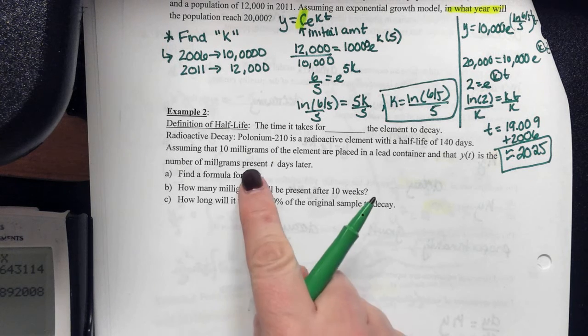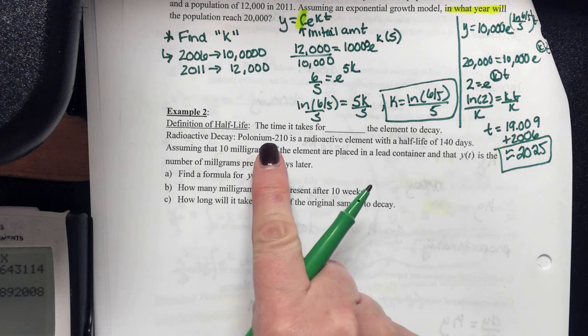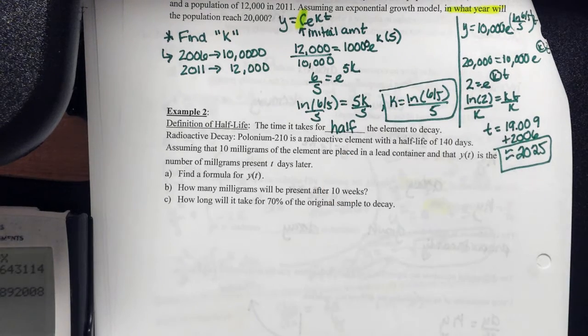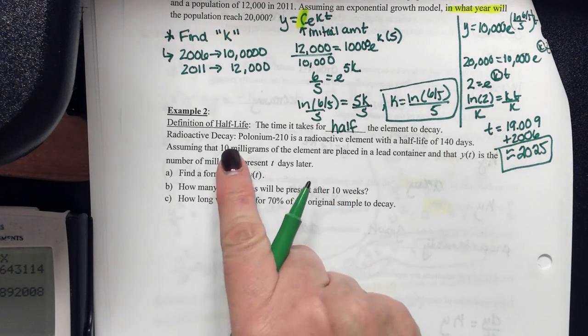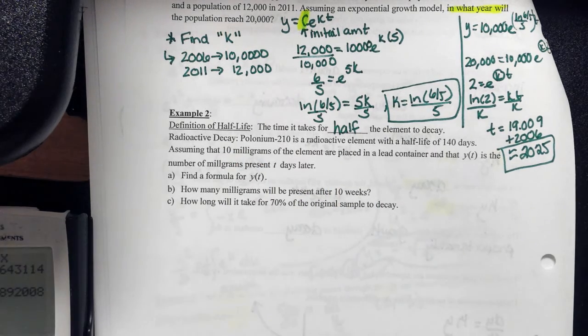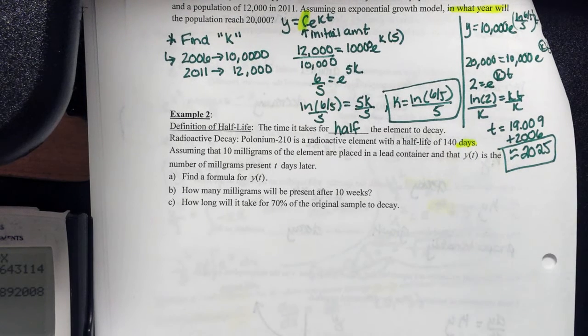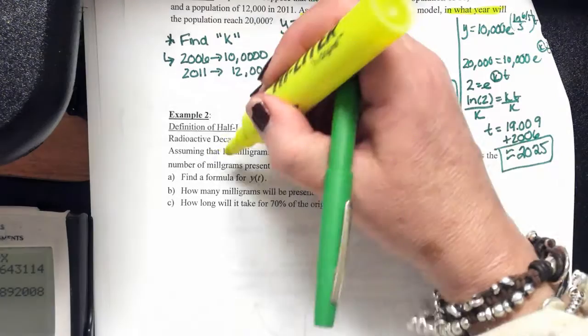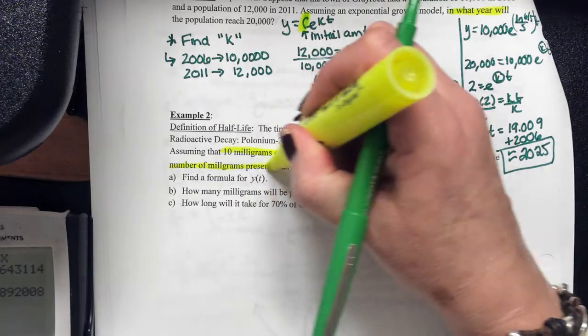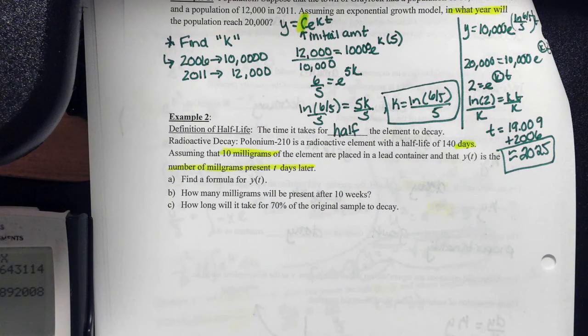You also dealt with half-life problems. Remember, when we talk about half-life, we're talking about the time it takes for half the element to decay. So, for example, polonium is a radioactive element with a half-life of 140 days. Make sure, guys, you're really careful about your units when you're dealing with half-life. Again, assuming that 10 milligrams of the element is placed in a lead container, y of t is the number of milligrams present t days later. So it's telling us how many milligrams are going to be present. They're asking me to find a formula for y of t.